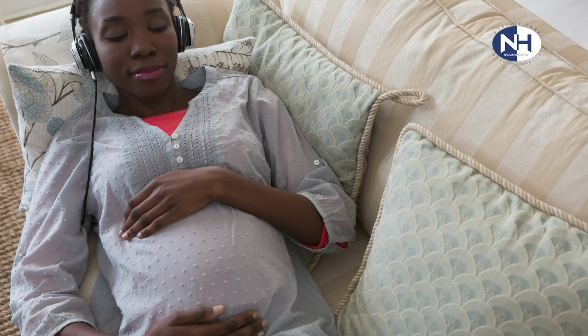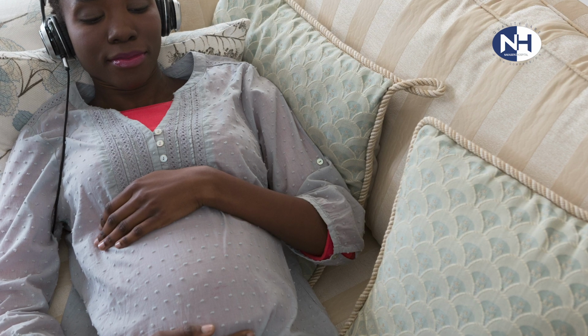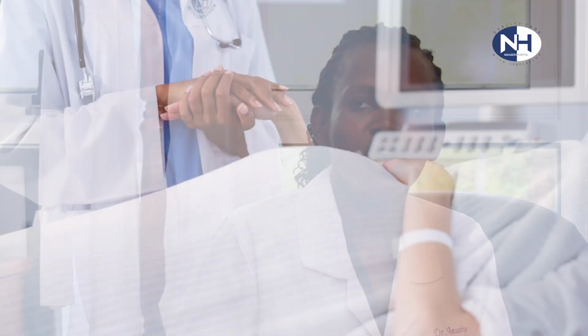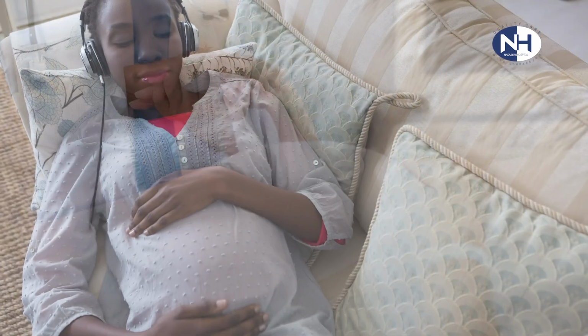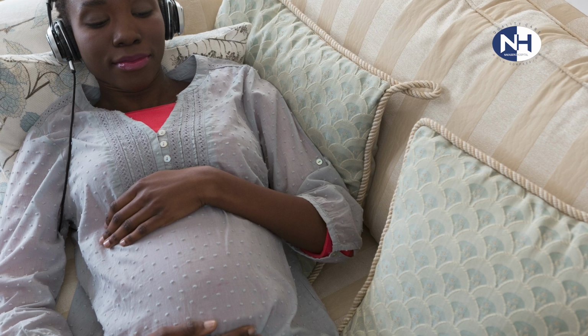So finally, cesarean section is not without risks. As we said, it's not something we just do out of wanting. There must be a reason we should do a cesarean section, because it's not risk-free. There are complications that come with it.